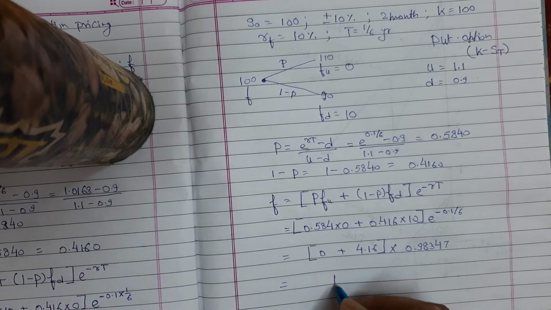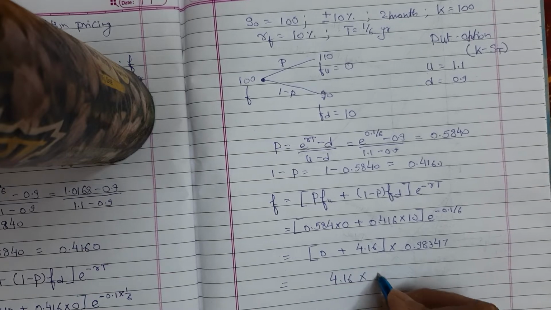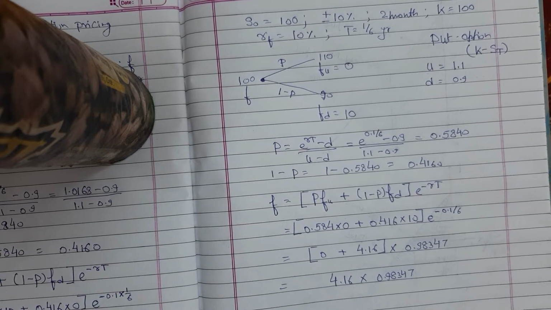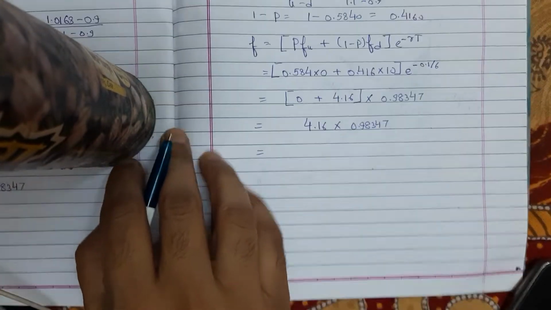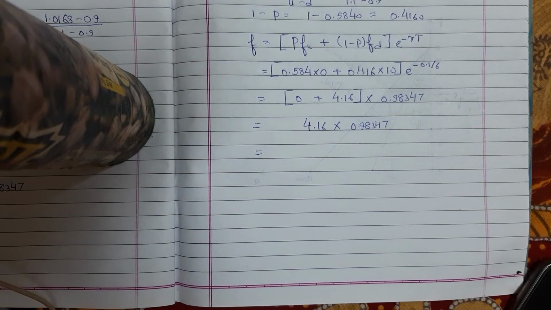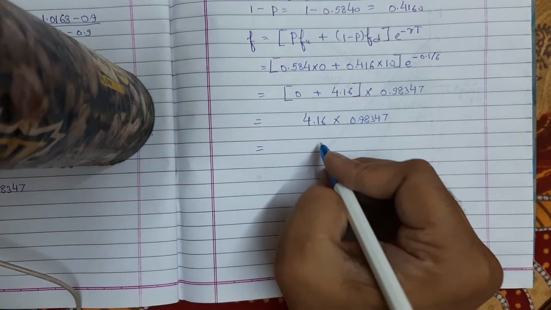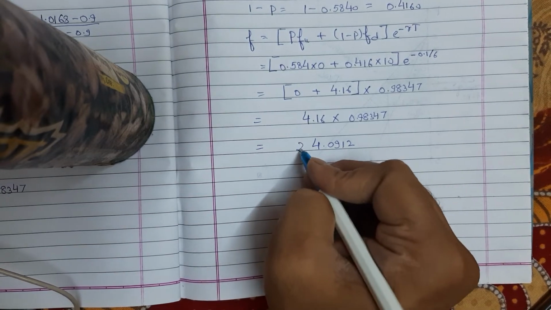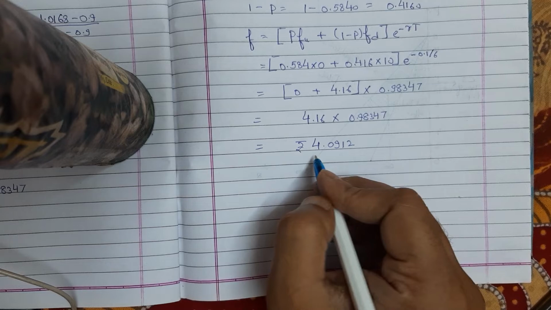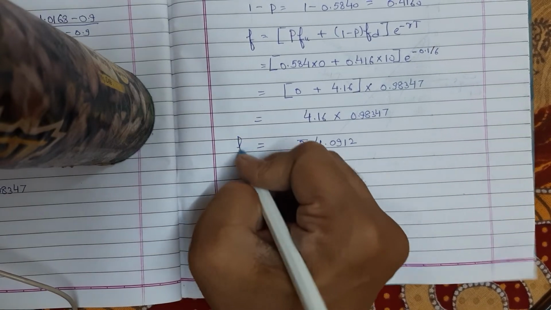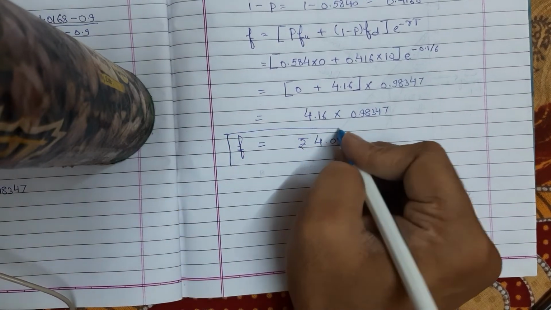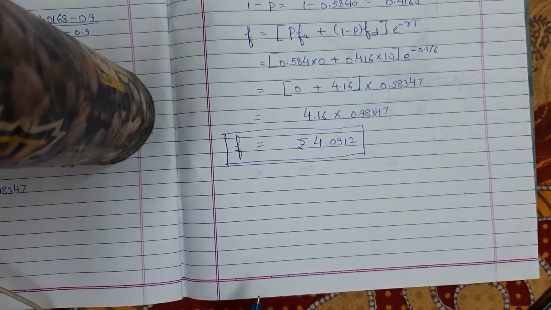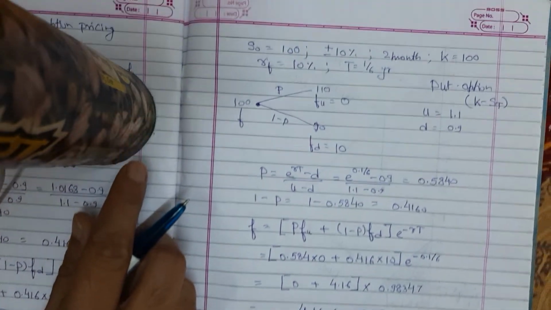Now we have to multiply 4.16 into 0.98347. On multiplying, we get 4.0912. So this is the value of the put option, that is 4.0912.